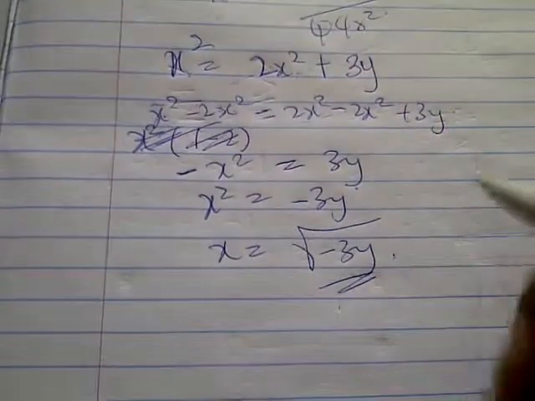You're just working on it per line, to make sure that the one you want to make a subject of formula stands alone on the left hand side. That's it for subject of formula.